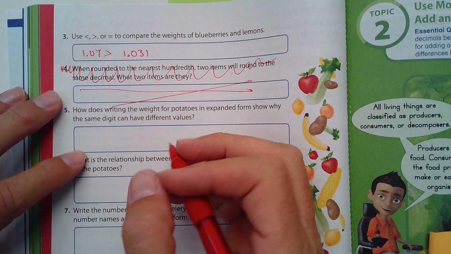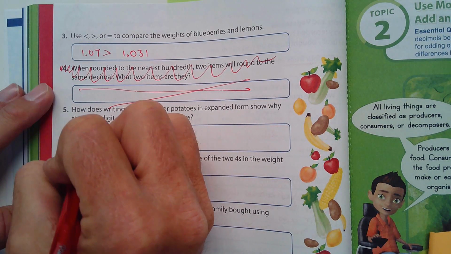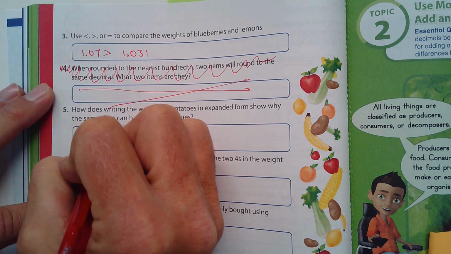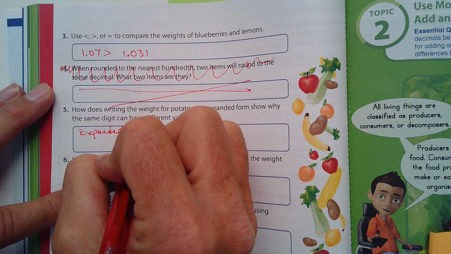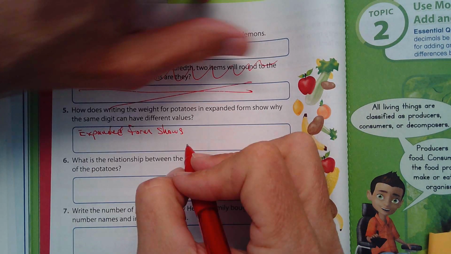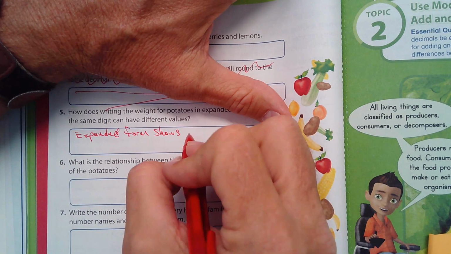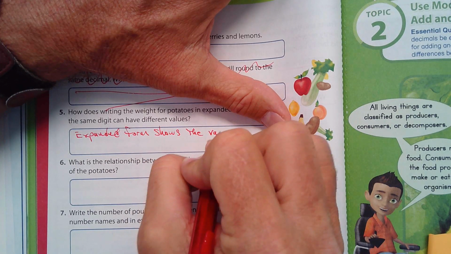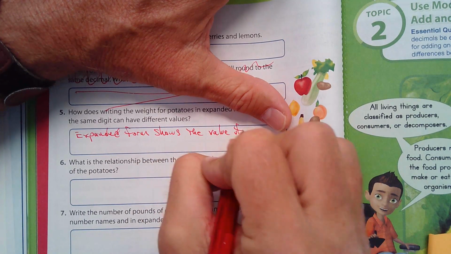so expanded form shows the value of 1/4.